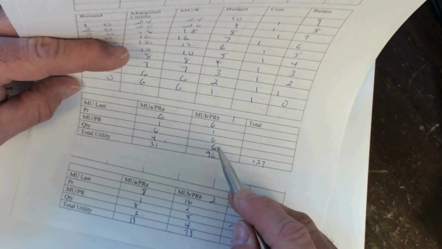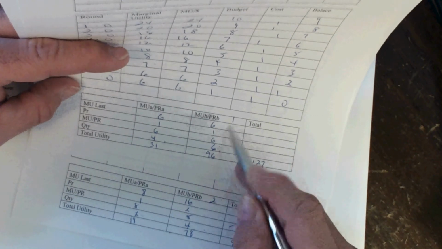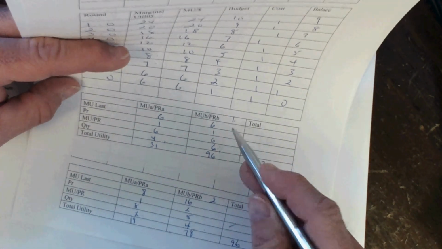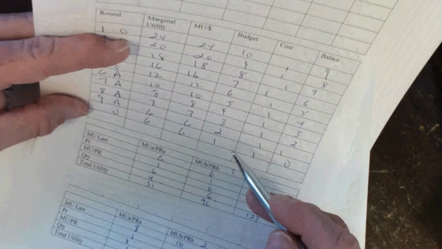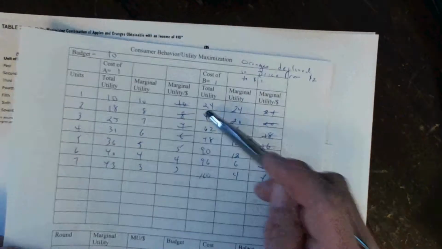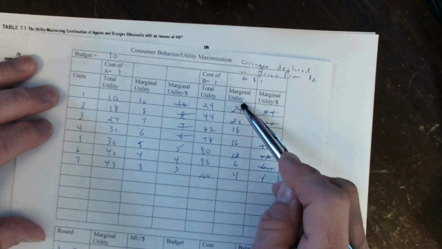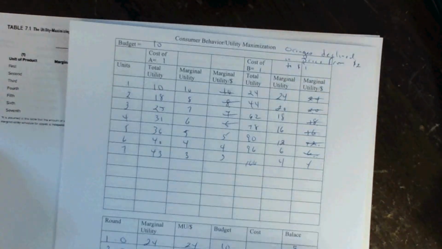So we've just demonstrated the substitution effect and the income effect, giving us a negative relationship with price and quantity. Only 4 at $2 and 6 at $1. That's a negative relationship, and we've just explained it using the substitution and income effect. And you can see the principle of diminishing marginal utility. As you consume additional oranges, your marginal utility declines. And so now we're going to graph this and develop a demand curve.